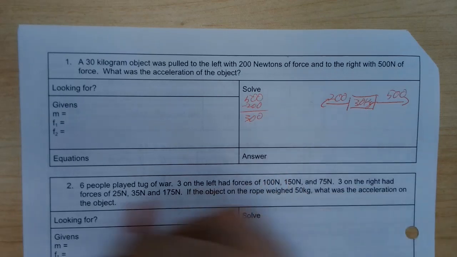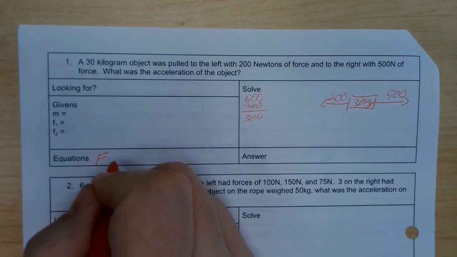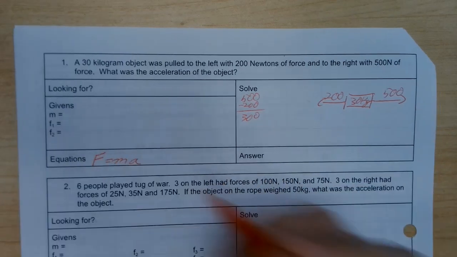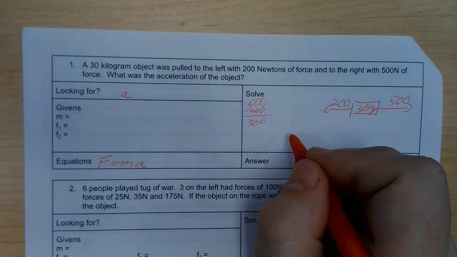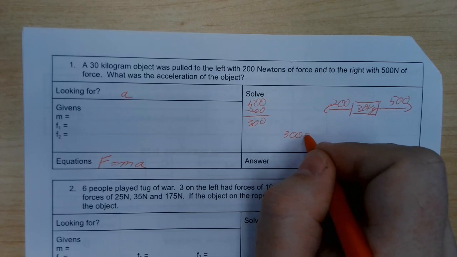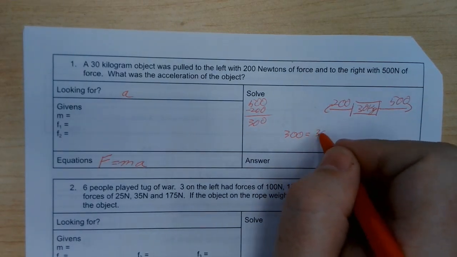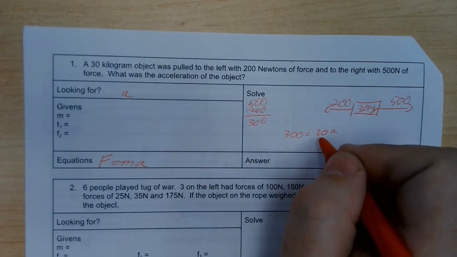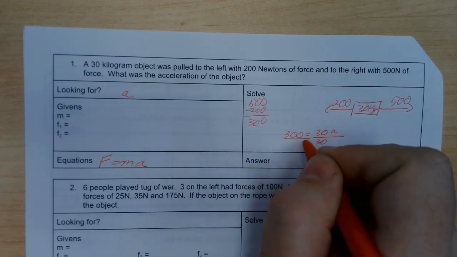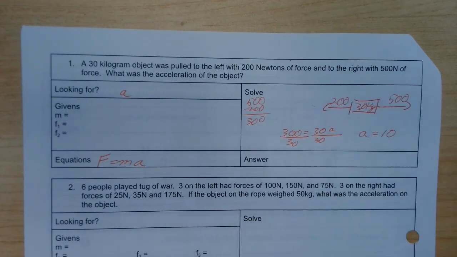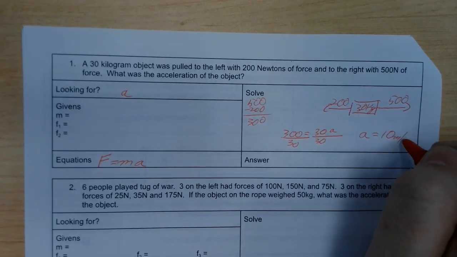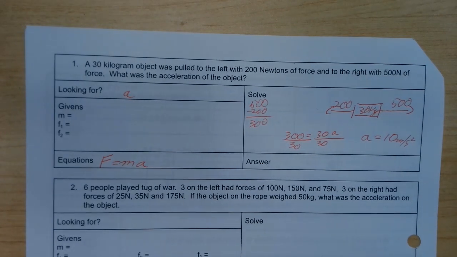So our equation is going to be force is equal to mass times acceleration. And this is if we're looking for acceleration. So our force is going to be 300 equals our mass, which is 30, times our acceleration. Divide both sides by 30. And our acceleration is going to equal 10. This will be in meters per second squared if we have the SI units.